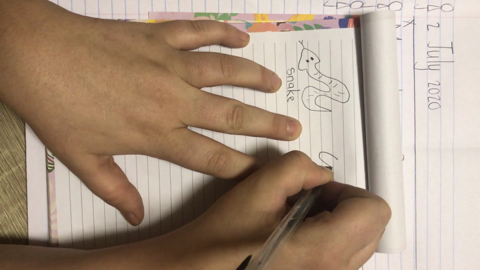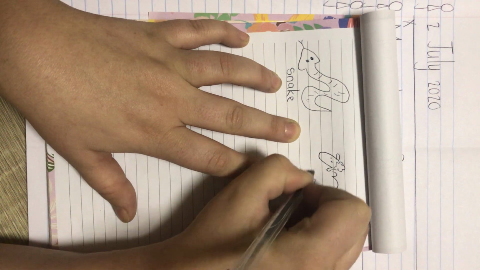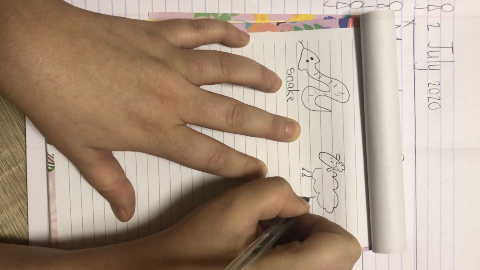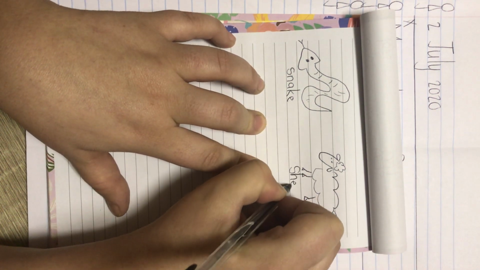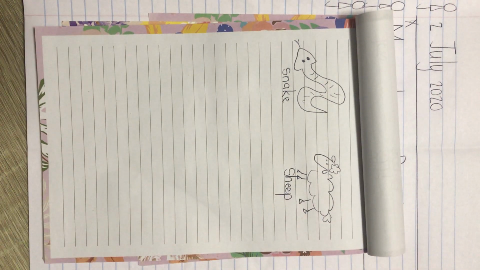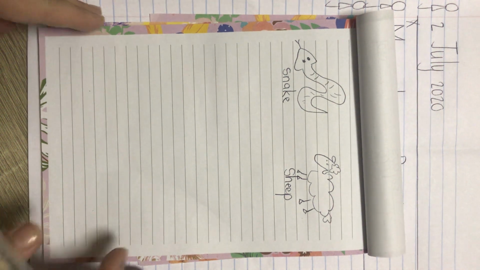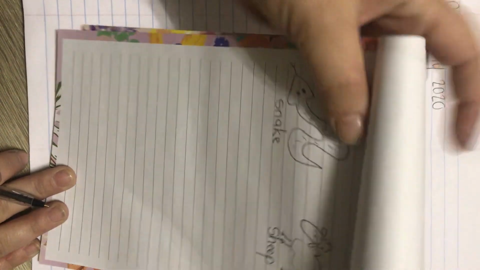Let's see. This is a sheep. A sheep has wool on its body. It gives live birth to its babies. It feeds its babies milk. And it is warm-blooded. All of these characteristics about a sheep tell you what? That a sheep is a mammal or a reptile.